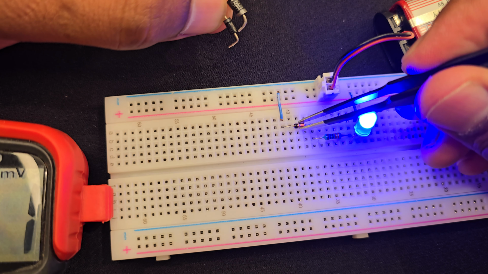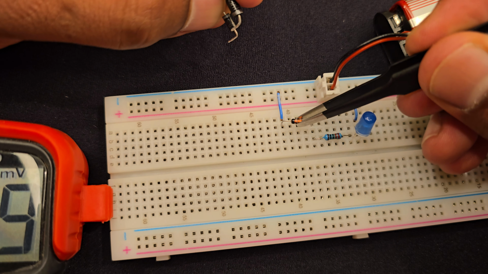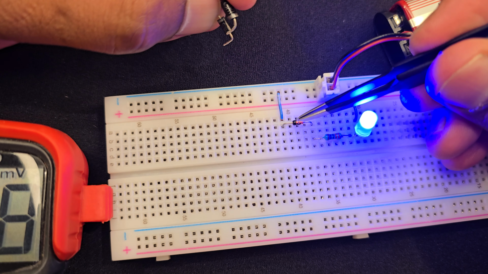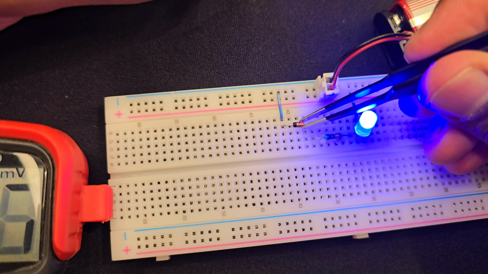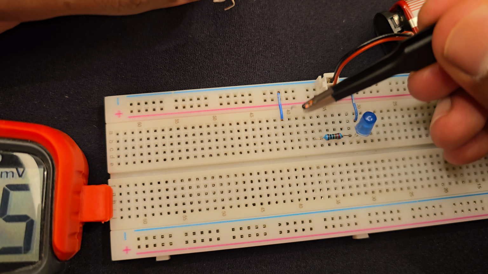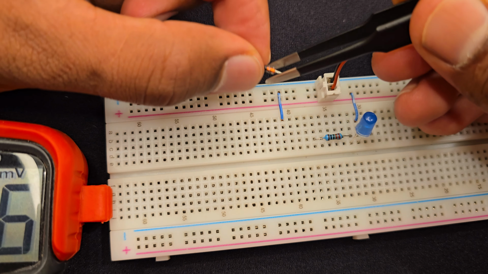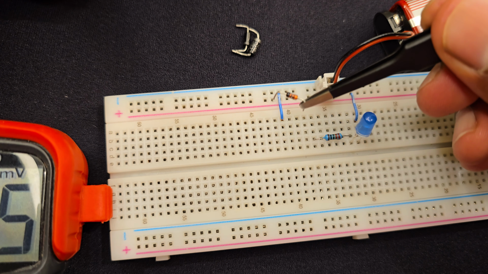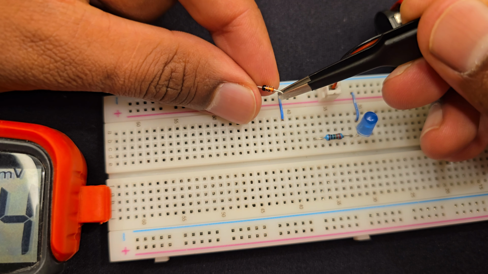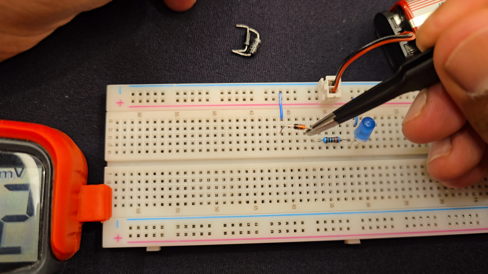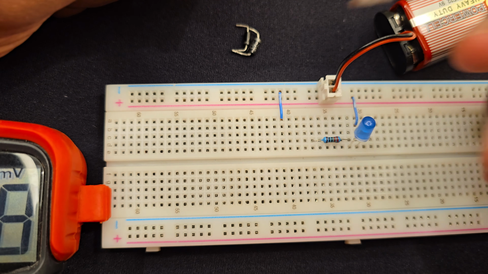But the Zener diode has a very small reverse breakdown voltage. For this particular one, it is 2.5 volt. If we apply any voltage over 2.5 volt, this Zener diode will conduct even if we connect in reverse bias. So that's all.